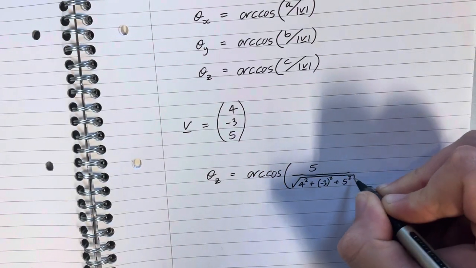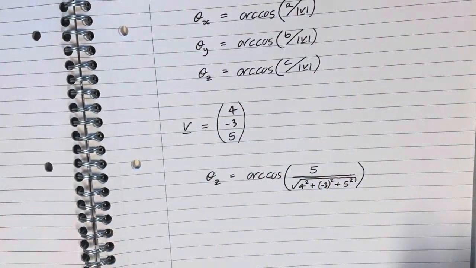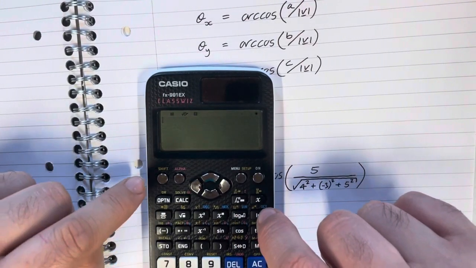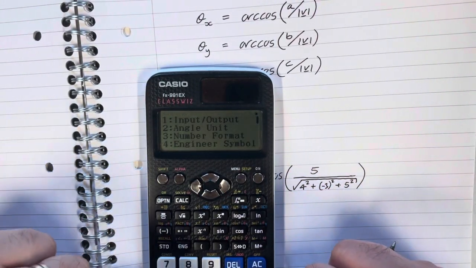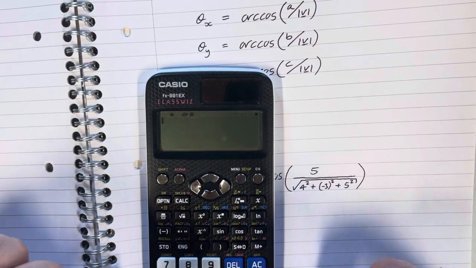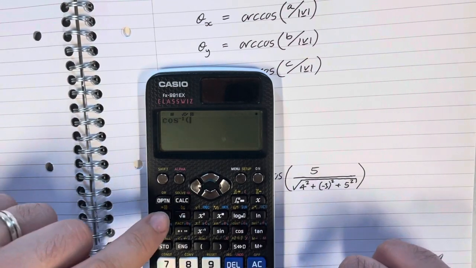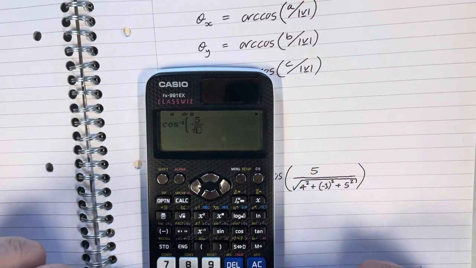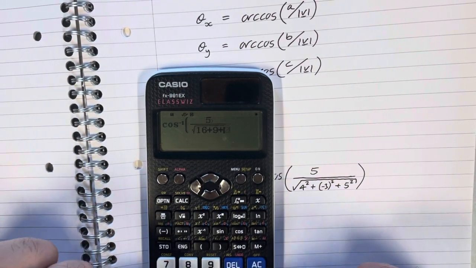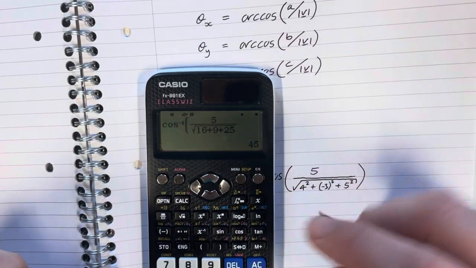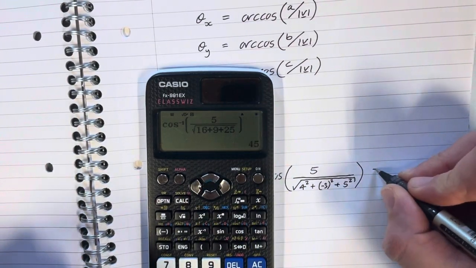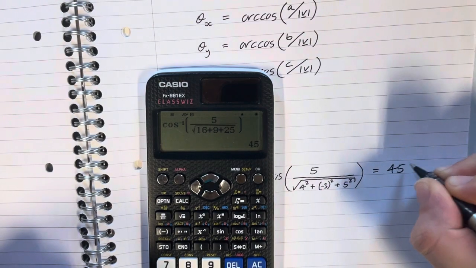That's the modulus of v. Let me just pop it into the calculator. Usually we stick with degrees mode, so angle unit in degrees. We want the inverse cosine of 5 divided by the square root of 16 plus 9 plus 25. It comes out very nicely. It's 45 degrees.